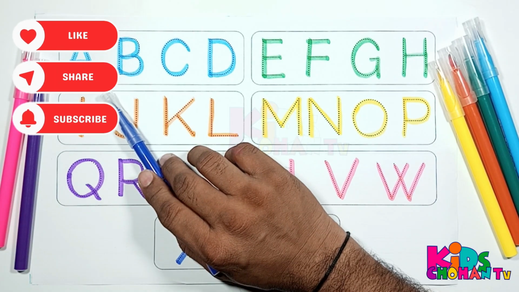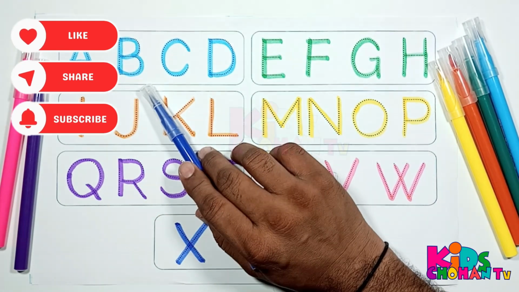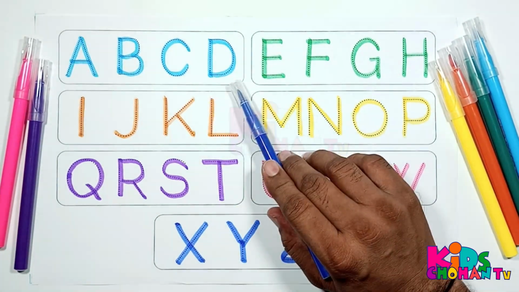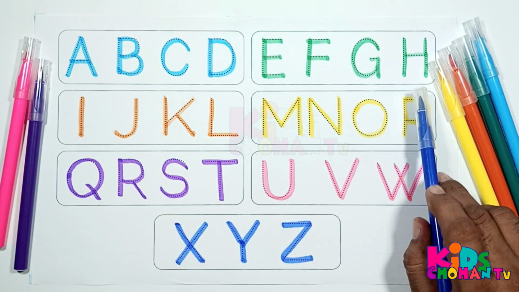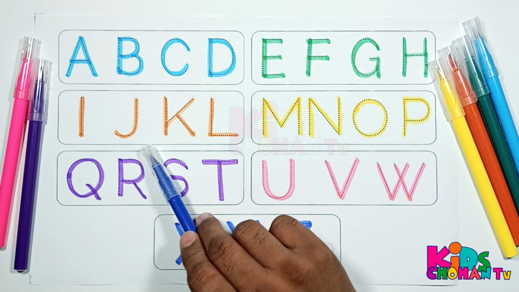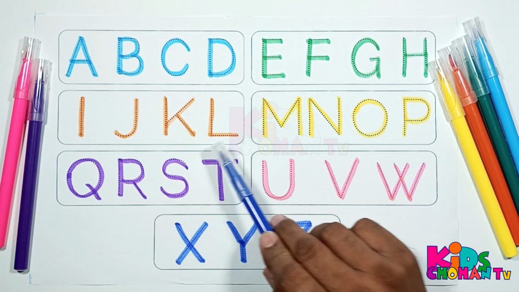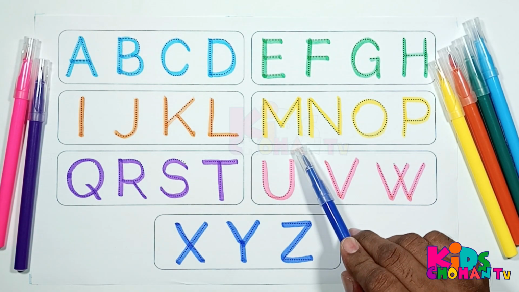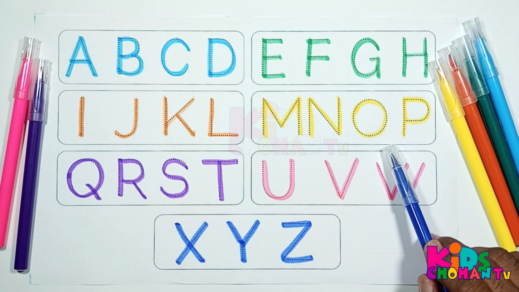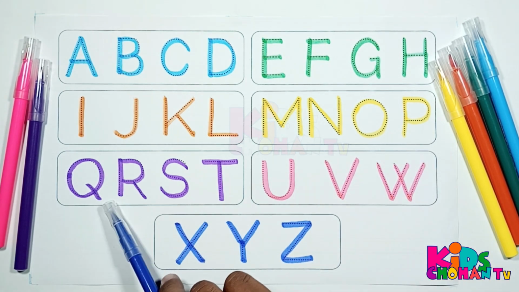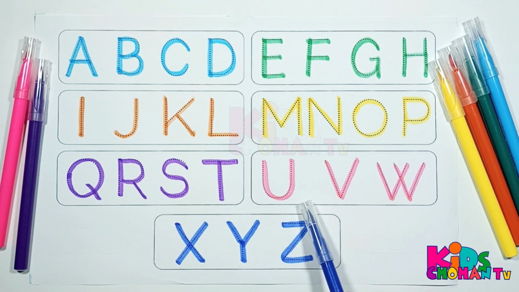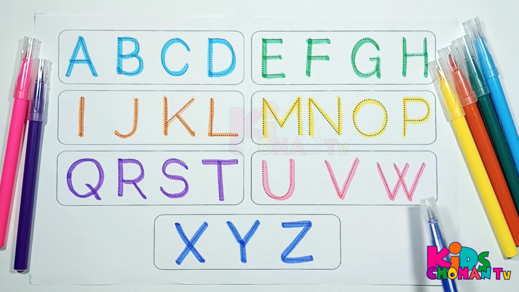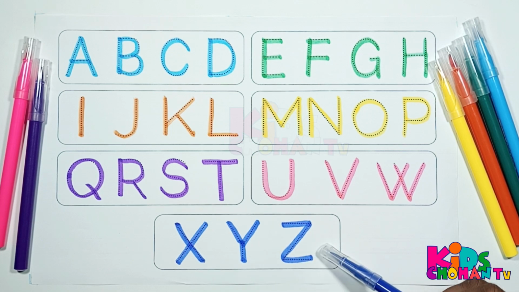Kids, read again. A, B, C, D, E, F, G, H, I, J, K, L, M, N, O, P, Q, R, S, T, U, V, W, X, Y, and Z.